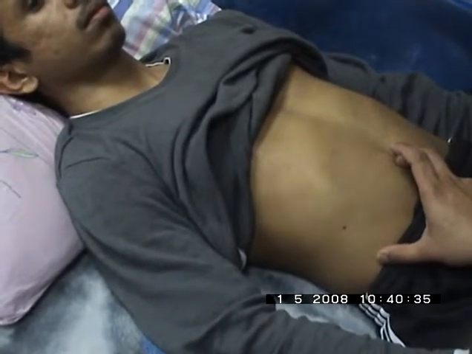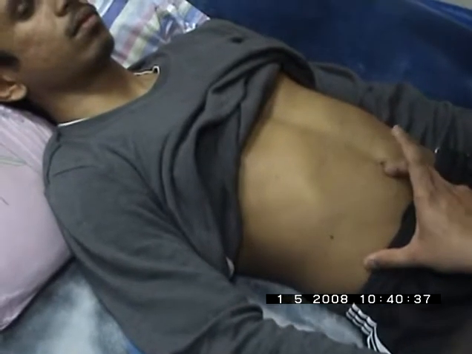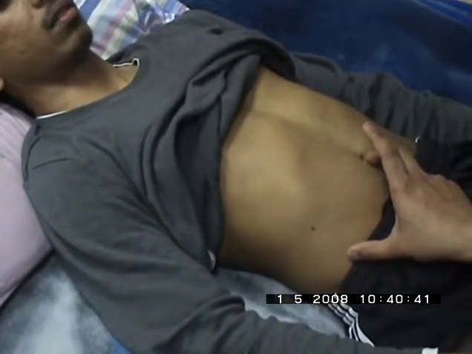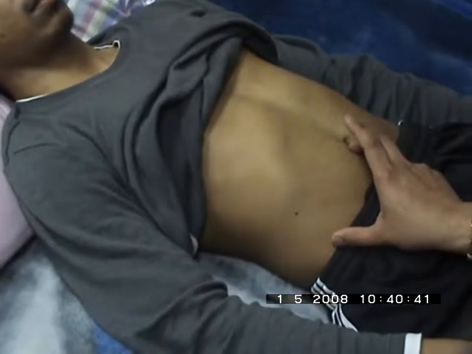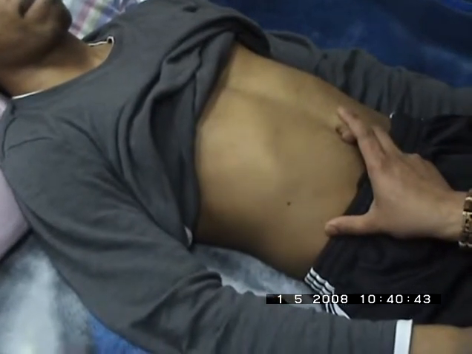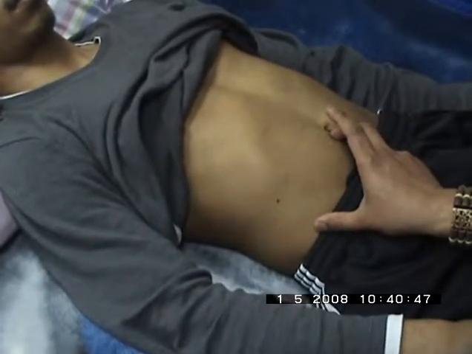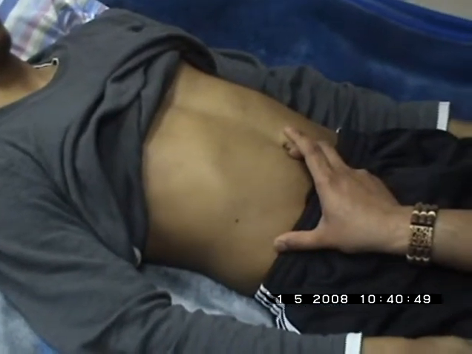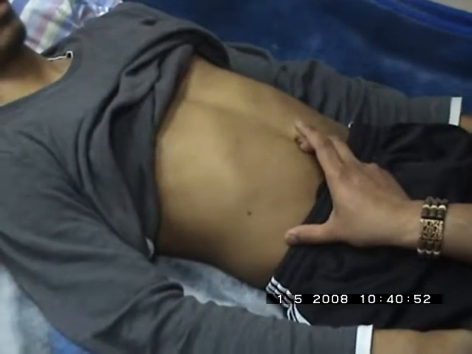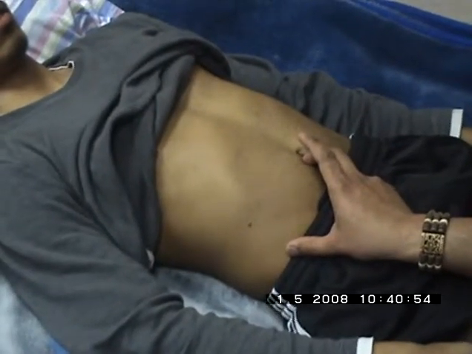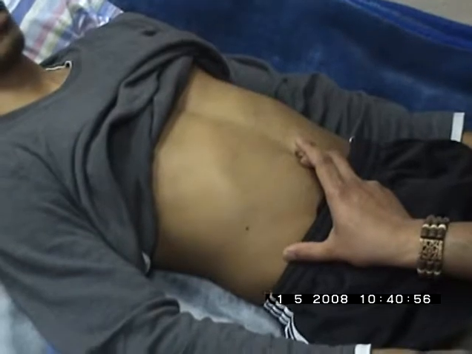In which GIT pathology do we check here? Appendicitis. Yes. What else other than appendicitis? If it's a female patient, ovaries. In which pathology? Ectopic pregnancy, ovarian cyst.